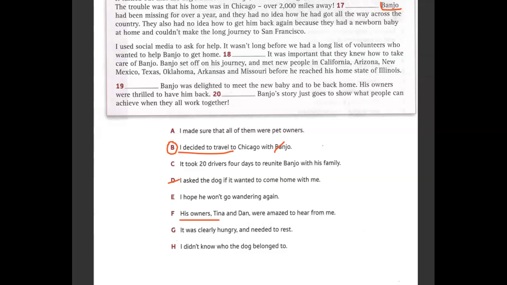And then I also see in the next sentence that it says they also had no idea, and this they refers to somebody that I cannot find in the text. So let me see if I have any sentence that is giving me an idea who they are. And actually it does. His owners, Tina and Dan, were amazed to hear from me. It makes sense for the answer to be F.